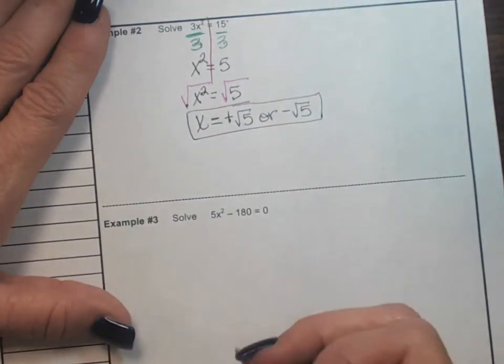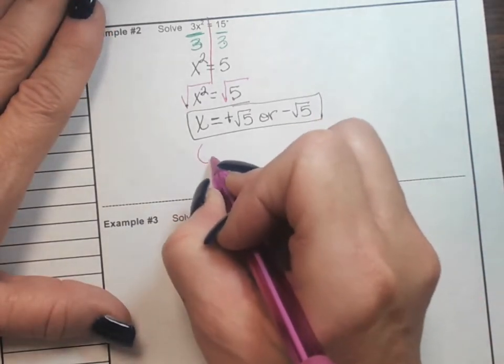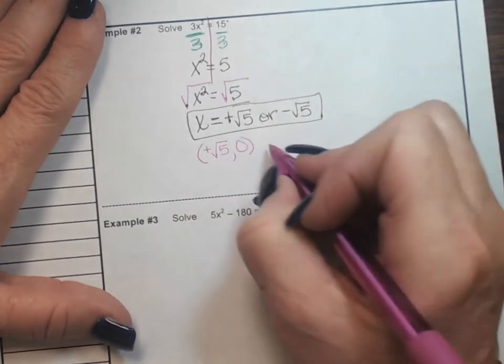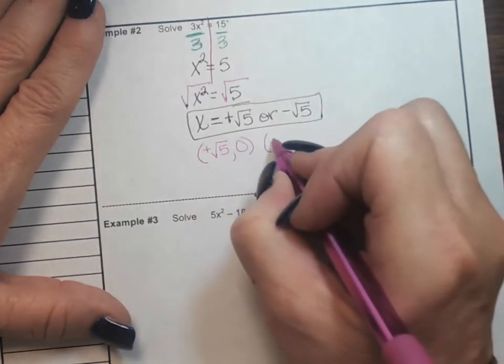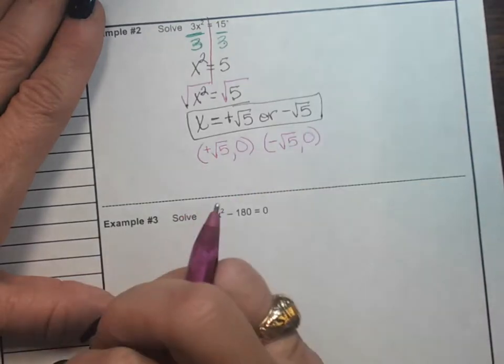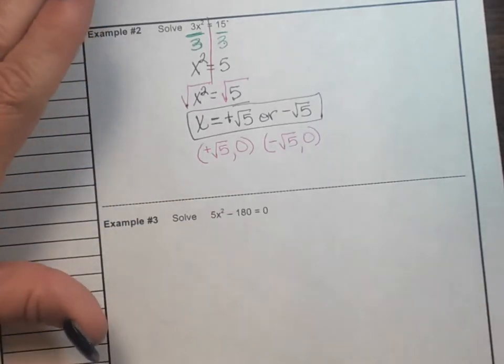I also want to write these as an ordered pair. So my ordered pairs will be positive square root of 5, comma 0, and negative square root of 5, comma 0. And remember, these are our ordered pairs. This is what it would look like if you were doing the graph, and those are your x-intercepts.